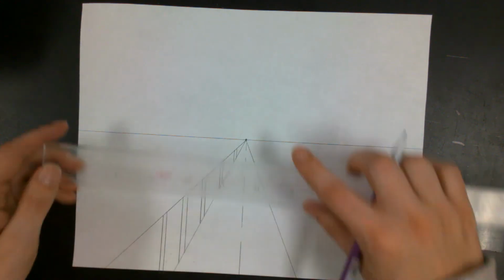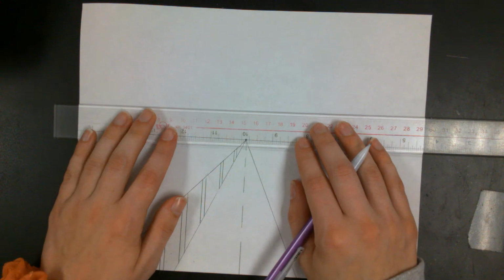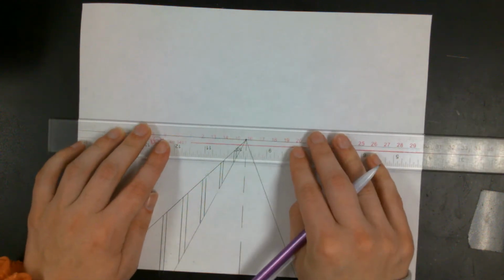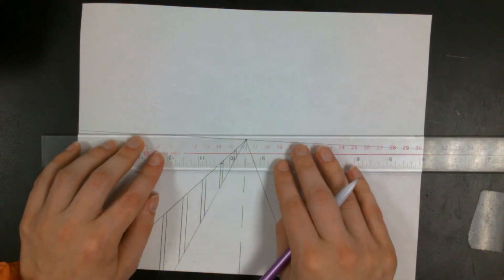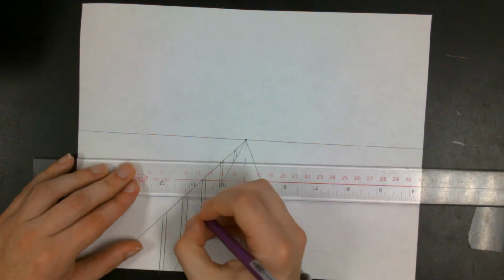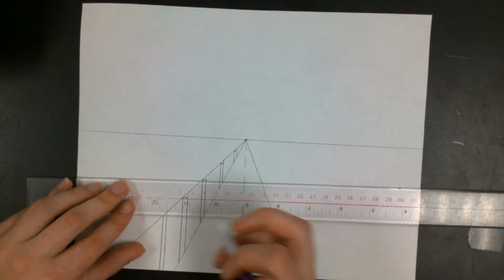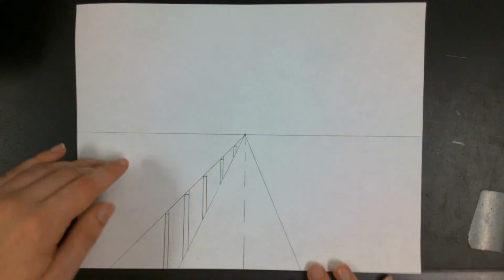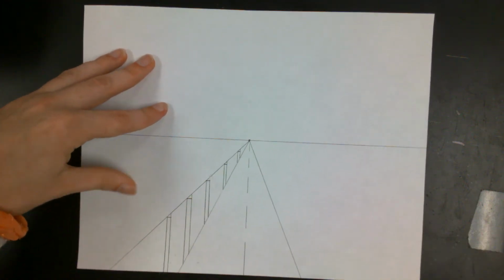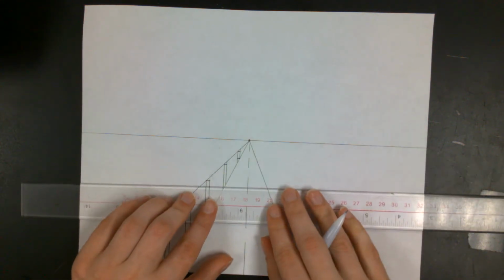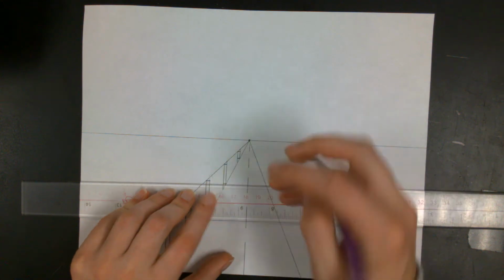So now we want these to look more like posts. How we're going to do that is you're going to take your ruler, make sure it's perfectly horizontal this time. And you're just going to take your pencil and hopefully you can see what I'm doing, but you're going to square off the top of your posts like that. And you are also going to do that to the bottom of your posts. And that way they look more like posts.